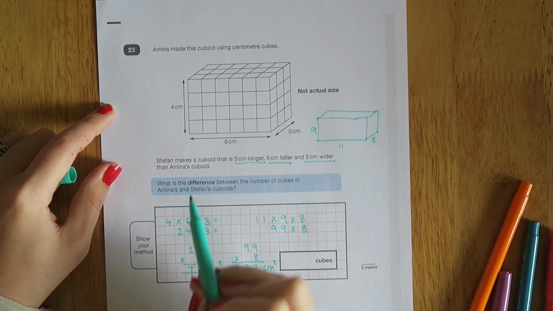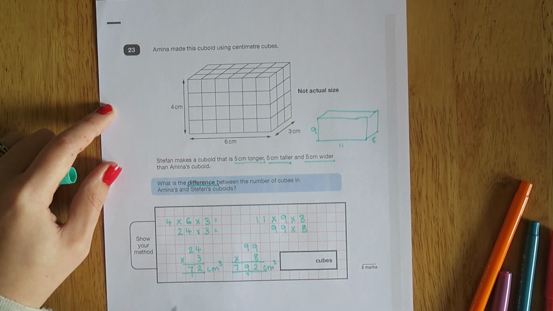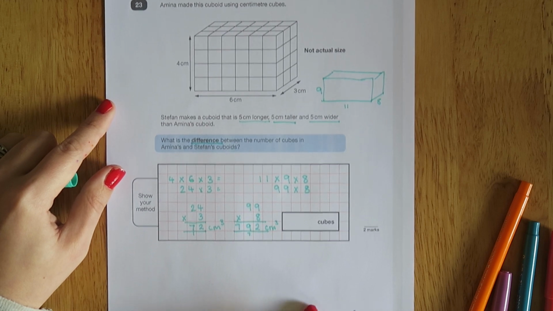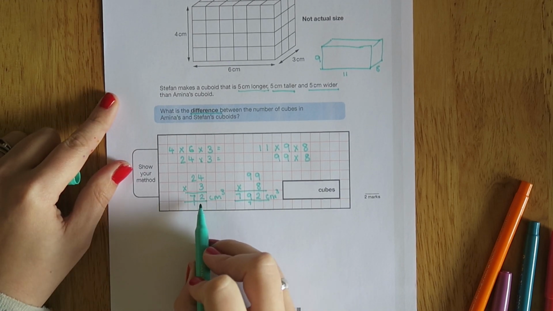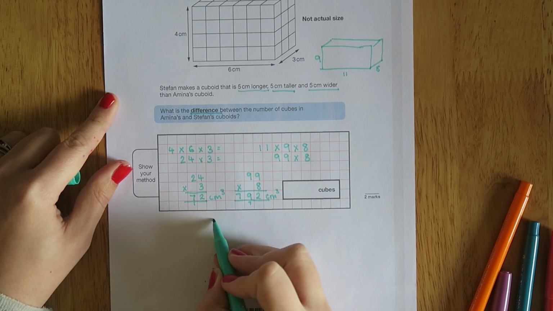The question asks what is the difference between the number of cubes in Amina's and Stefan's cuboids. So to work out the difference, we then need to do a subtraction calculation. So we're going to do 792 take away 72.